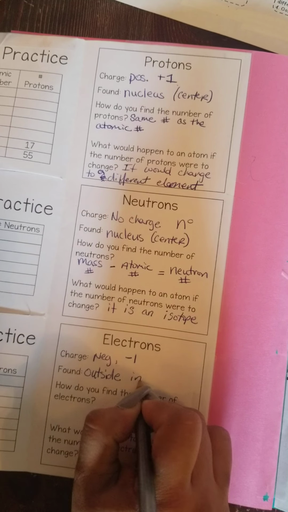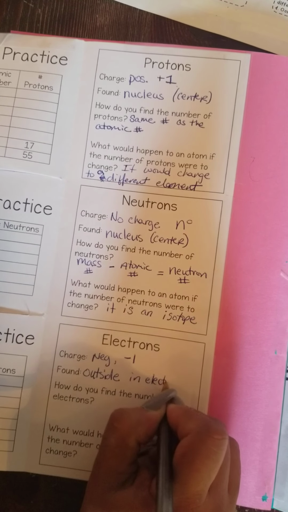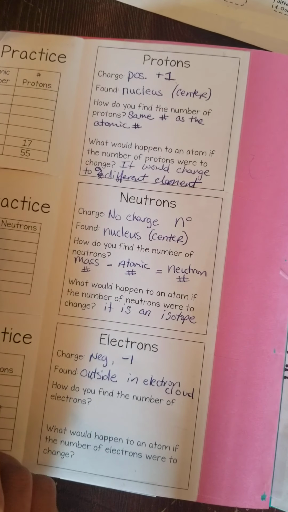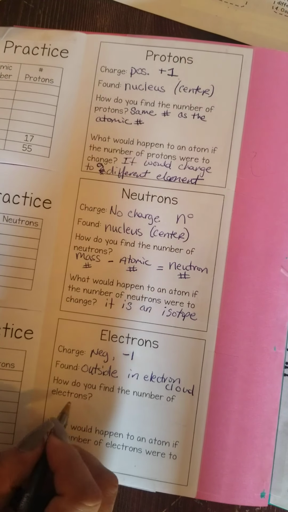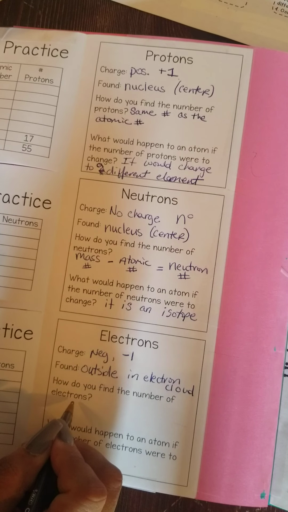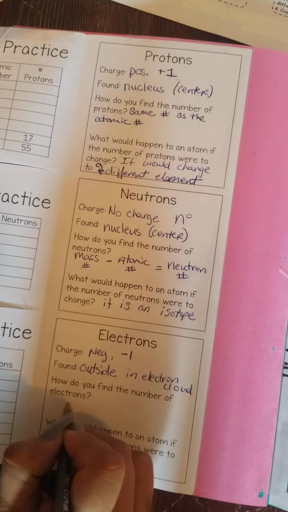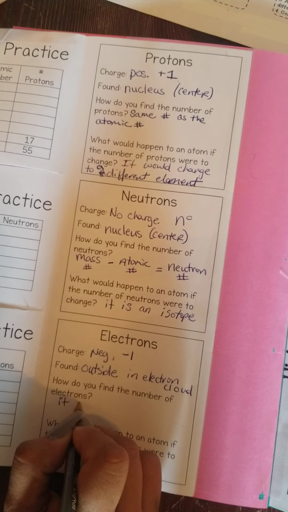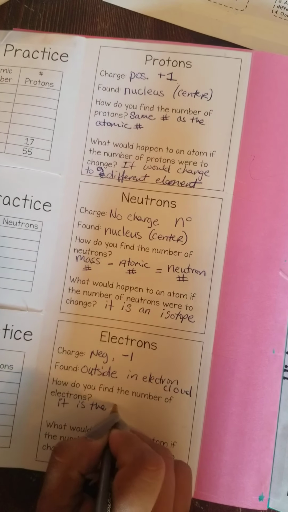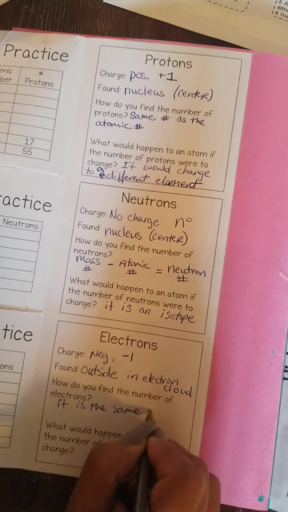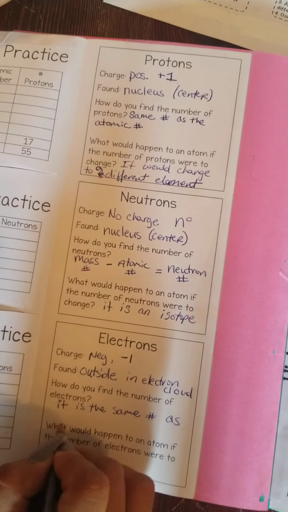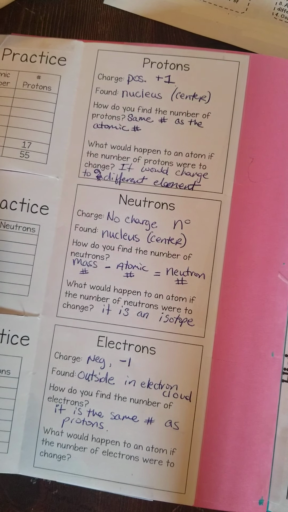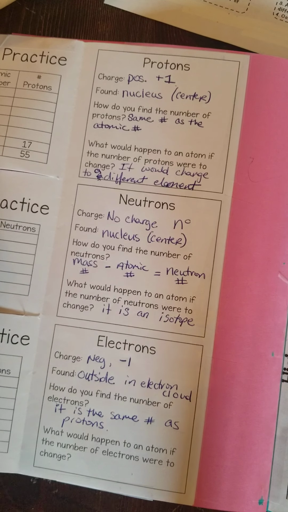in what we call the electron cloud. Okay? How do you find the number of electrons? It is the same number as protons. Right? Because they are considered to be electrically neutral.